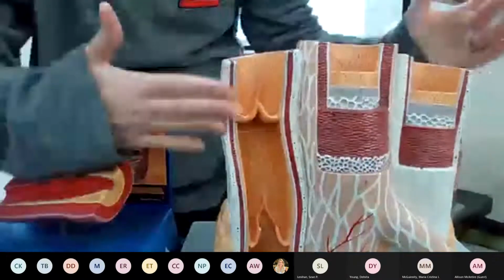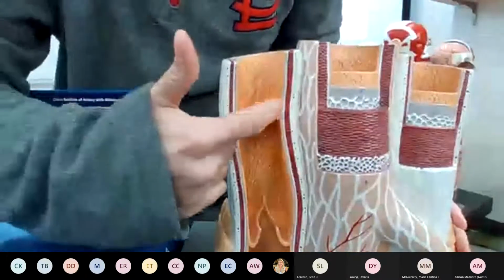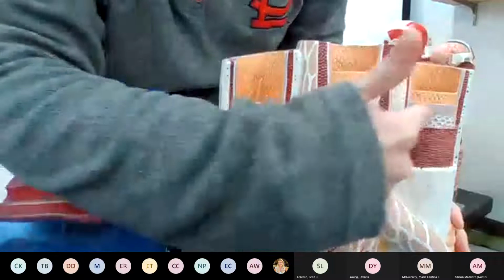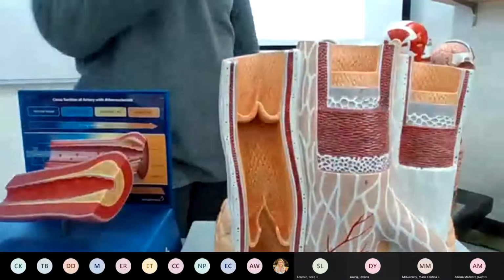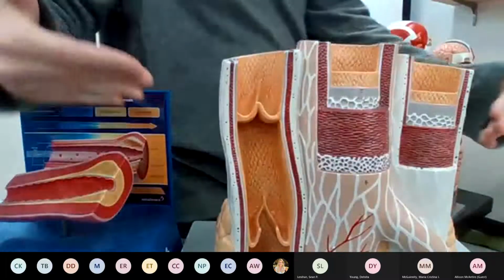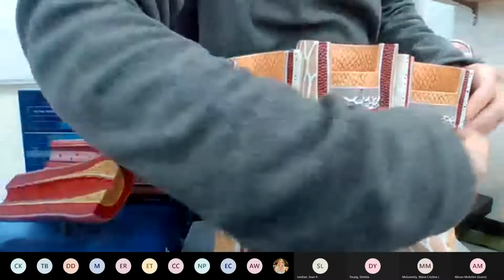Now, this model is inappropriate in that it shows this elastic layer in the veins. You do not have an internal elastic membrane in the veins. So if I was grading this model, that would be a big X for wrong.